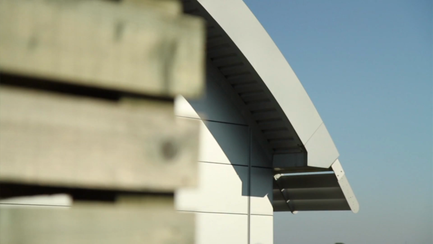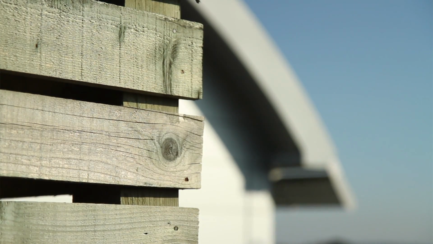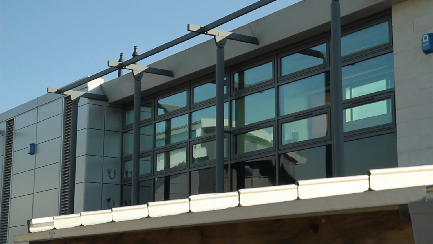Consider what might happen when the building is either altered or taken down, whether these materials can be reused or recycled. And also finally, try to consider the visual impact of the building. Is this going to be a building that people are going to want to work in or own 50 years from now? Because if it's not, the building won't be sustainable.